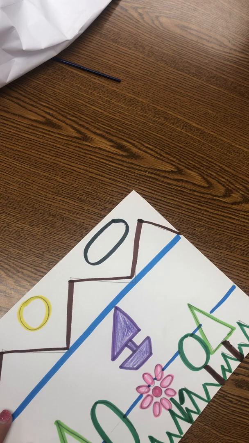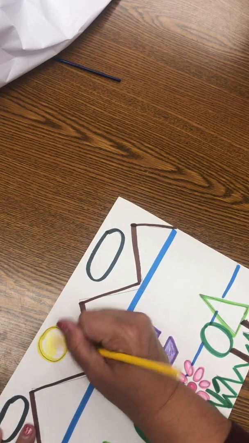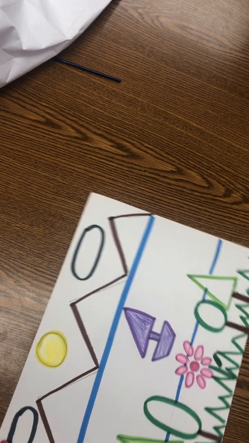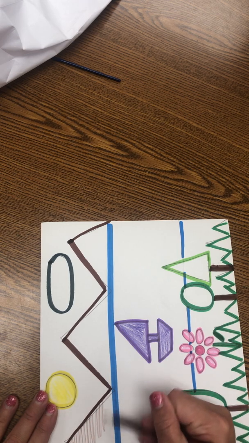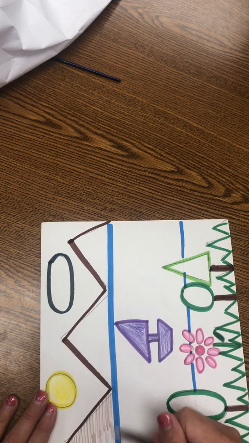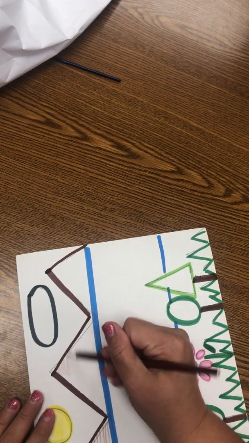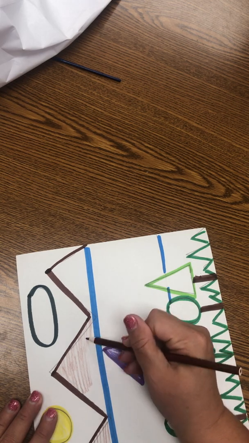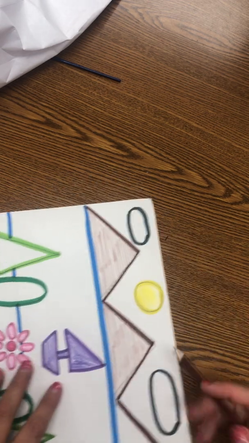All right, yellow for my sun. Okay, let's get some brown in these mountains. And remember, you can color quickly and still color nicely. I just want it to be intentional coloring, so nothing too scribbly, please.